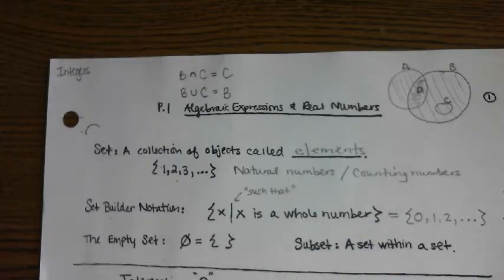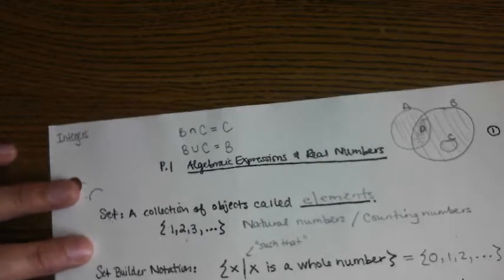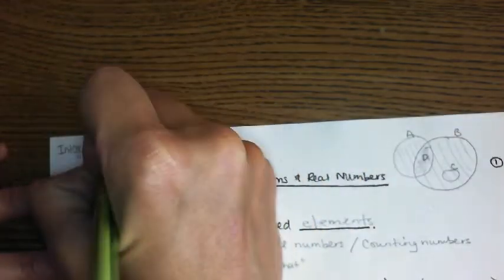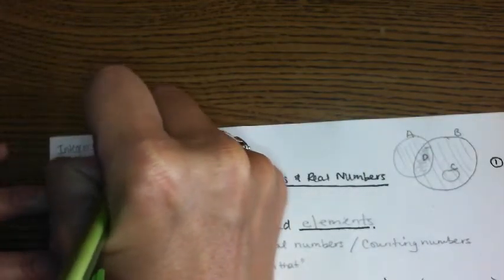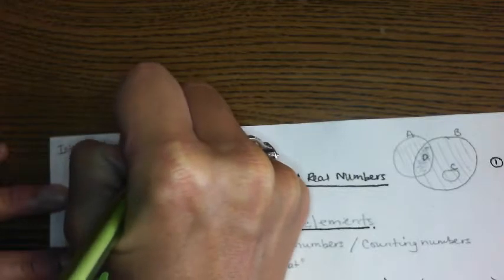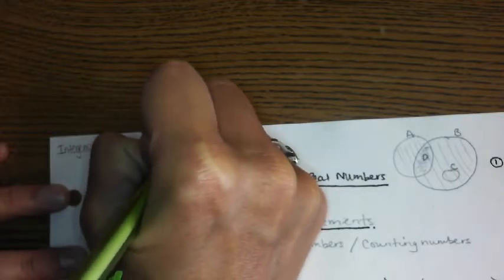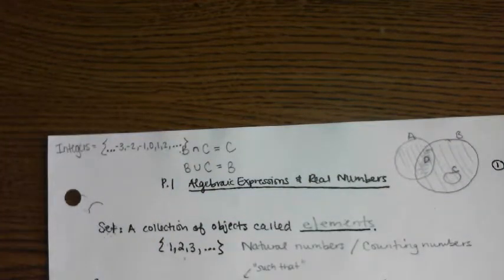0, 1, 2, 3, 4, 5, and also -1, -2, -3, -4, -5. So integers, the best way to show them in set form is probably by starting with dot, dot, dot, then -3, -2, -1, 0, 1, 2, and ending it with dot, dot, dot.